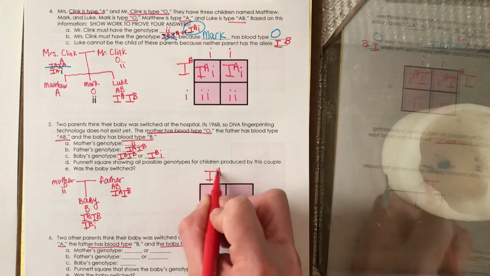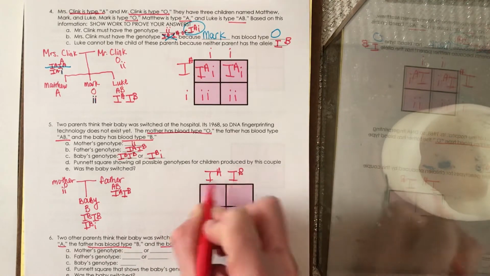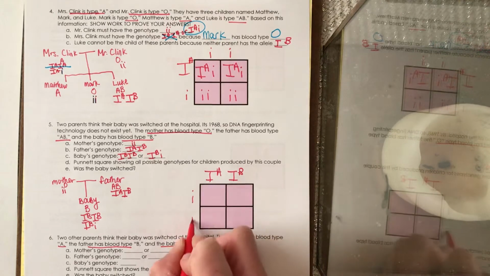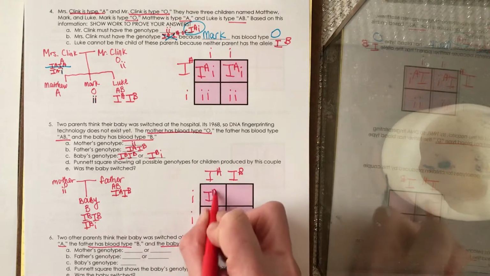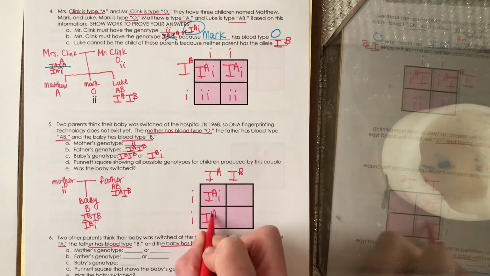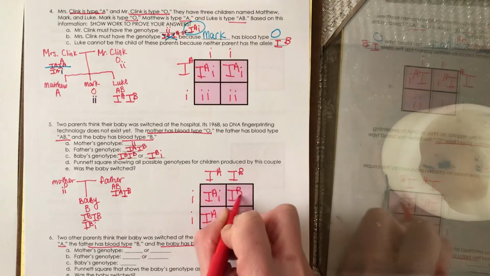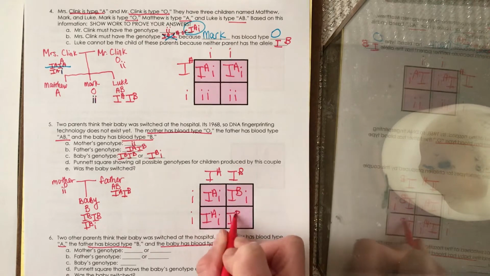So here's the father with the genotype for AB blood and the genotype for O blood from the mother, and here is the Punnett square filled out.